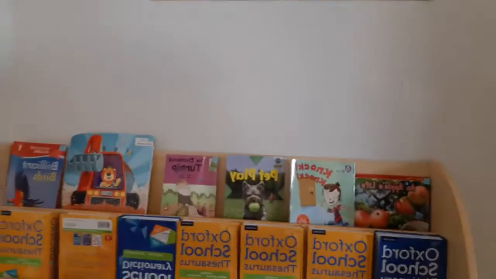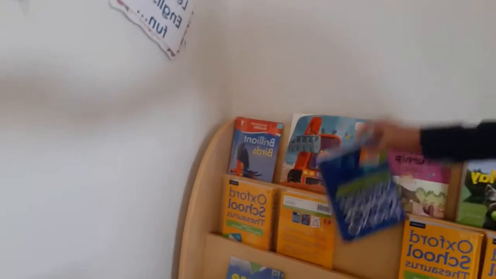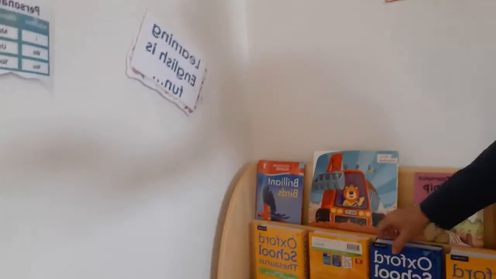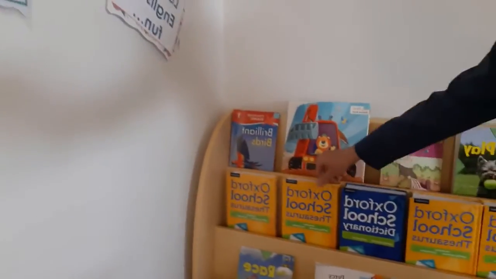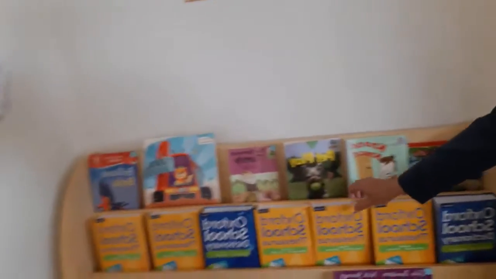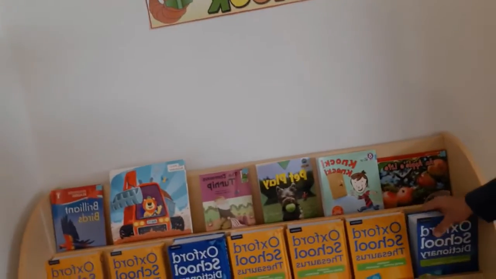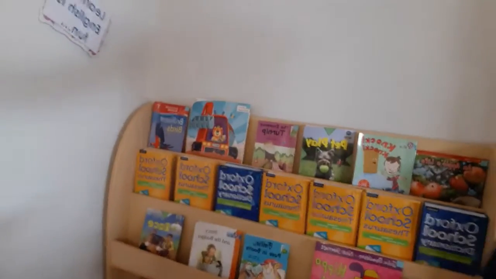Again, this is the book nook area and we have a lot of dictionaries here. We have the Oxford Dictionary, the Oxford School Thesaurus, and the Oxford School Dictionary. During the discussion, if the students do not know a term in English, I give them the opportunity to visit this book area and try to find out the meaning of the terms that I gave them.